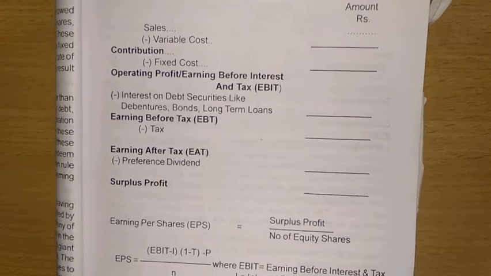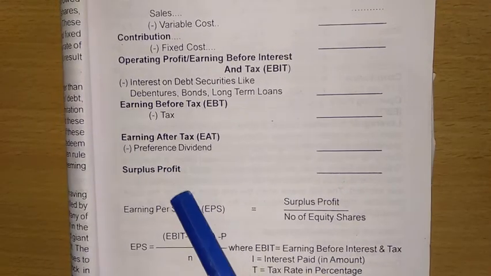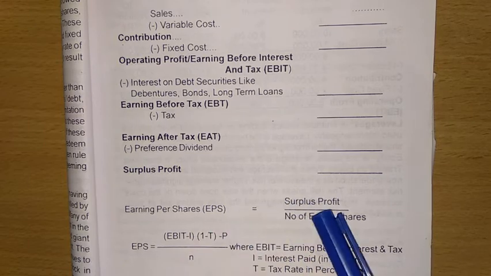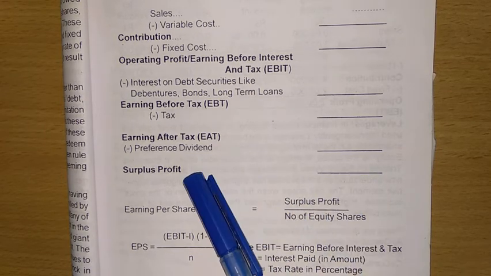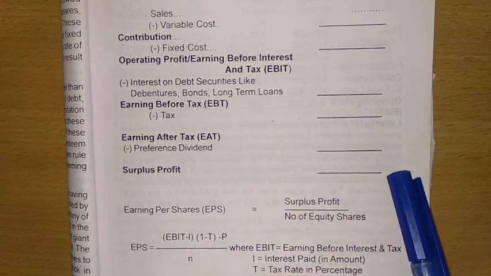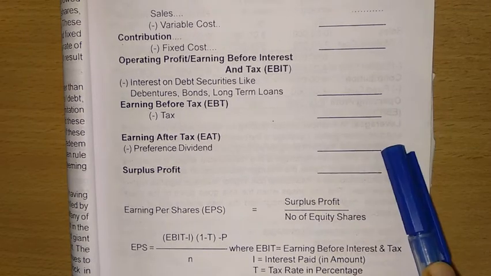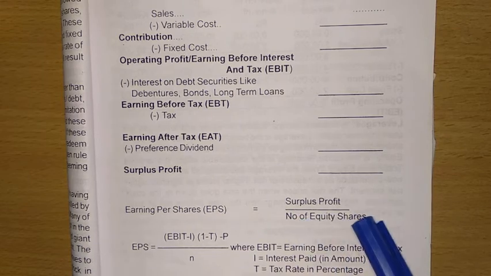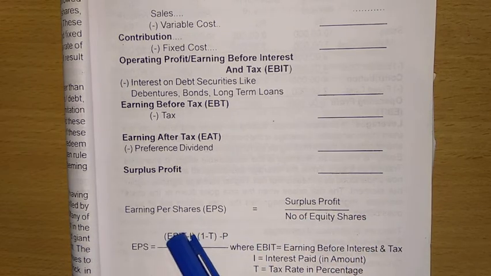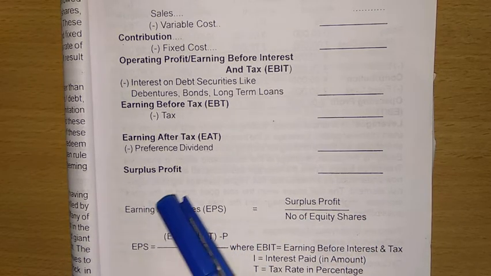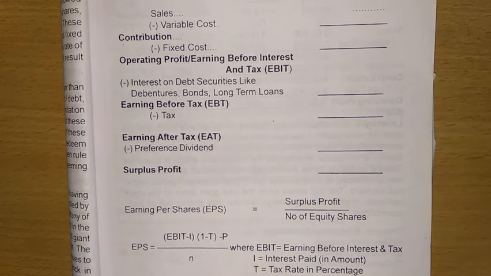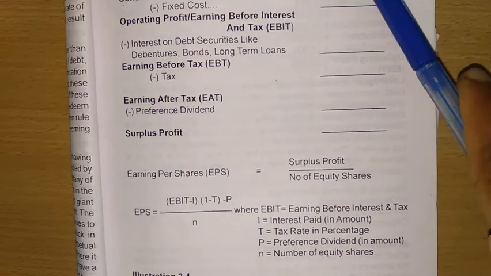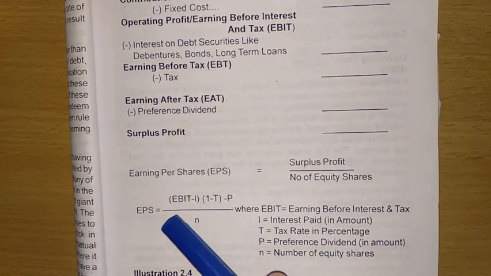Then after this we need to calculate earning per share. Earning per share formula is surplus profit. So by preparing statement of income we'll get surplus profit, and that surplus profit divided by number of equity shares. So you'll get the EPS or earnings available for equity shareholders. Whereas without preparation of income statement you can prepare EPS.